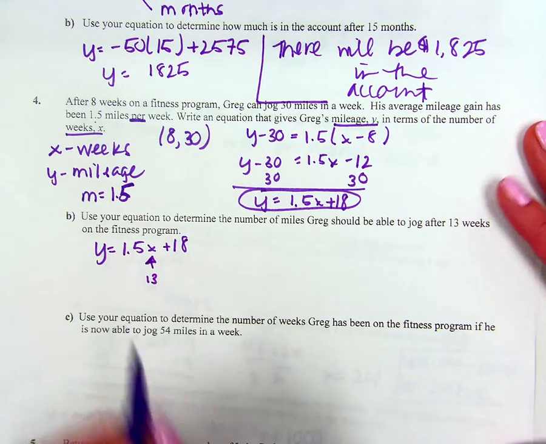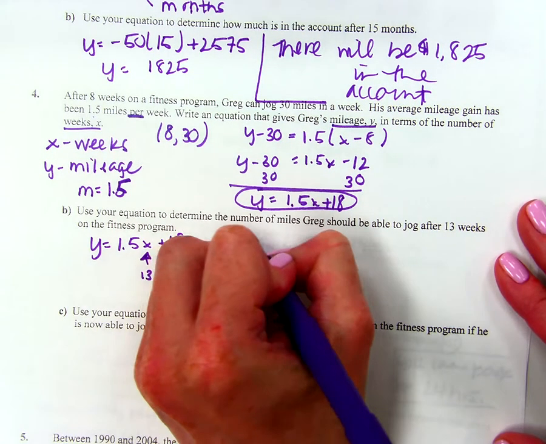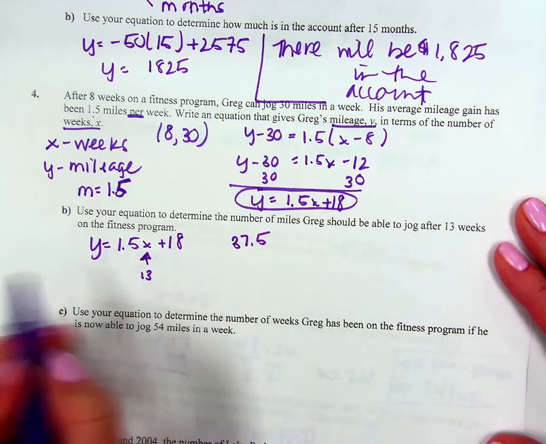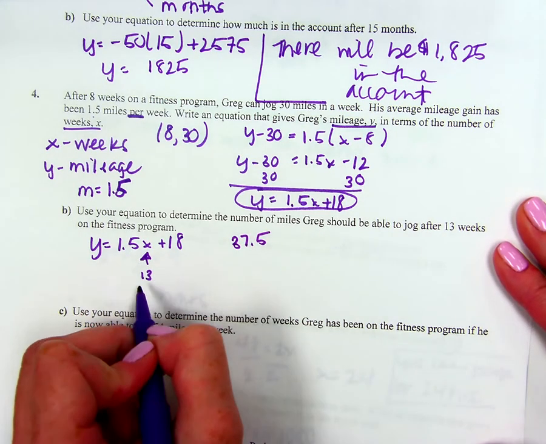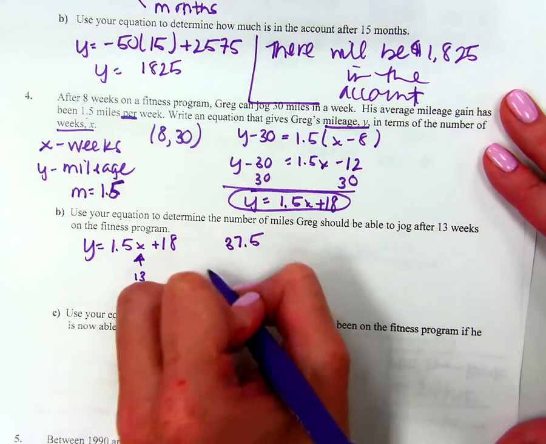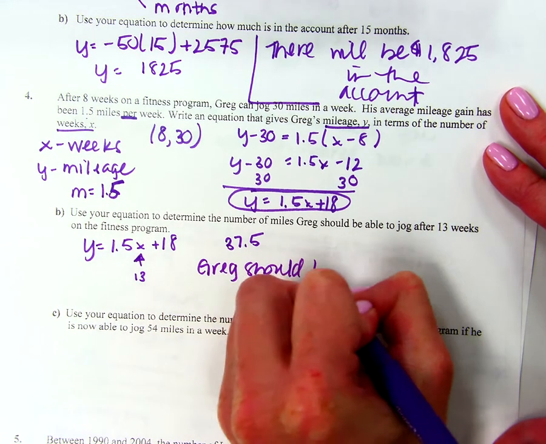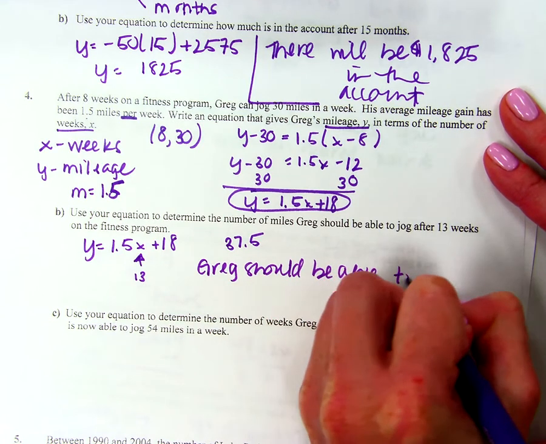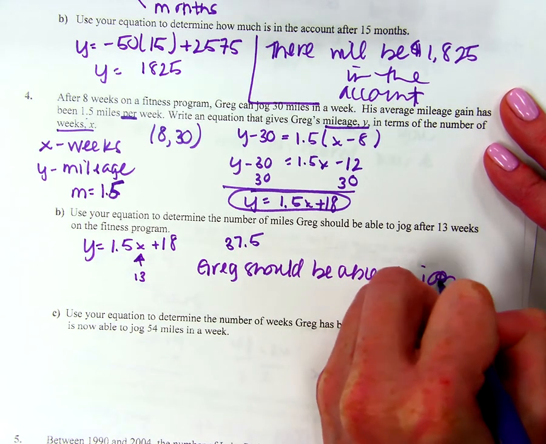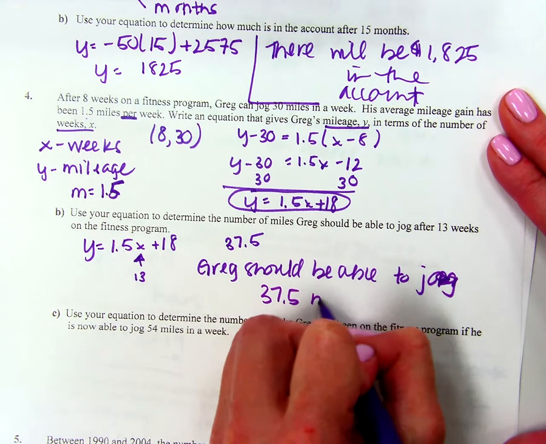So now I have 1.5 times 13 plus 18. And so my answer is going to come out to be 37.5. So Greg should be able to jog 37.5 miles.